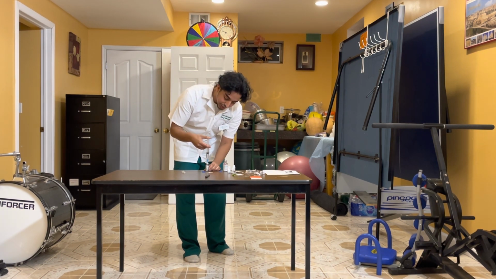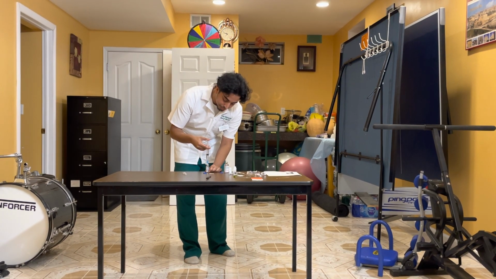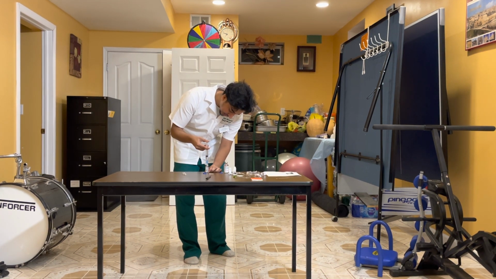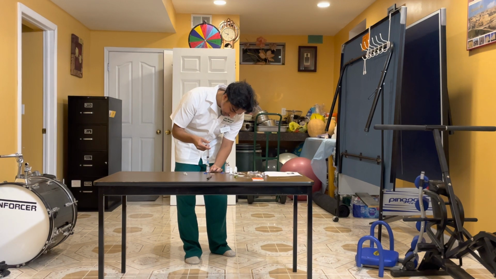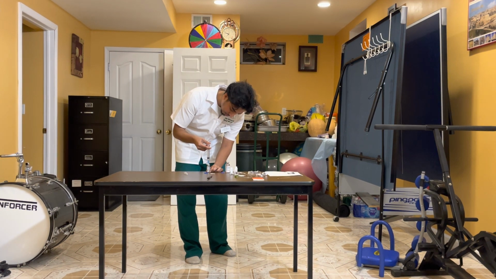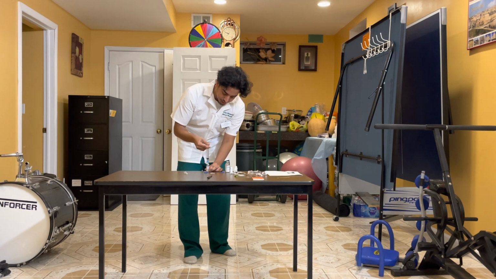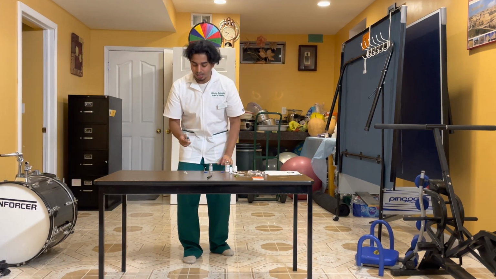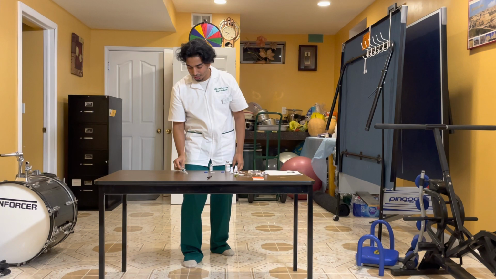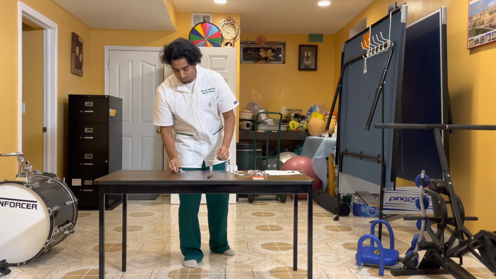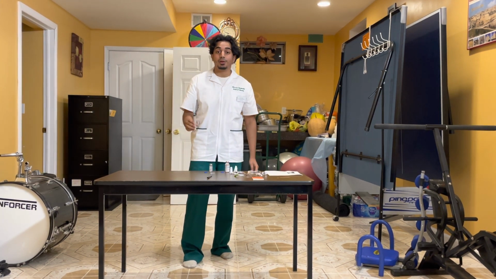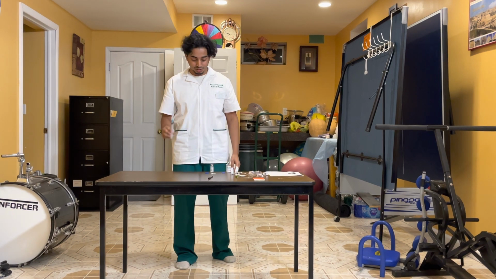I'll be doing it at a rate of 1 milliliter per second. Okay, once I've done that, I recap it. Once it's recapped, I put it in the sharps hazard container.